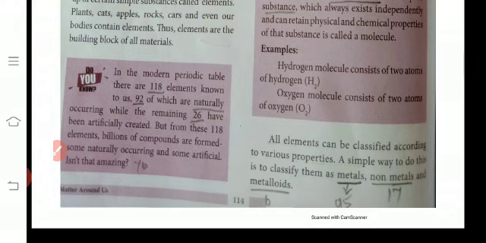All elements can be classified according to various properties. A simple way is to classify them as metals, non-metals and metalloids. In the modern periodic table, the 118 elements are divided into three groups: metals, non-metals and metalloids.